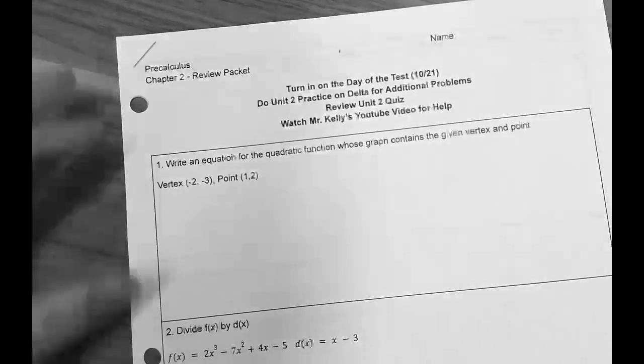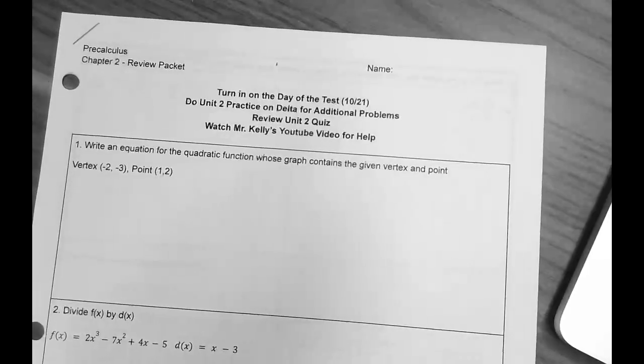Let me change this back to regular. Black and white's good. Yes.